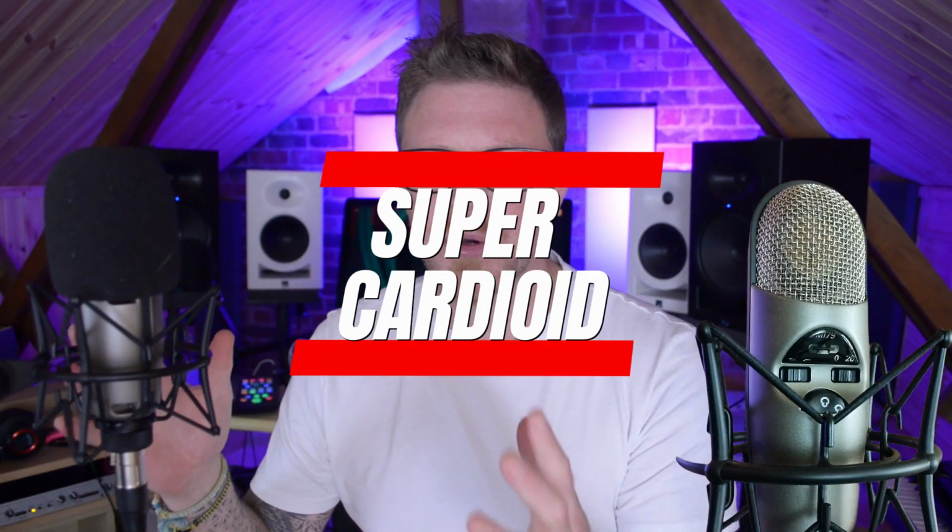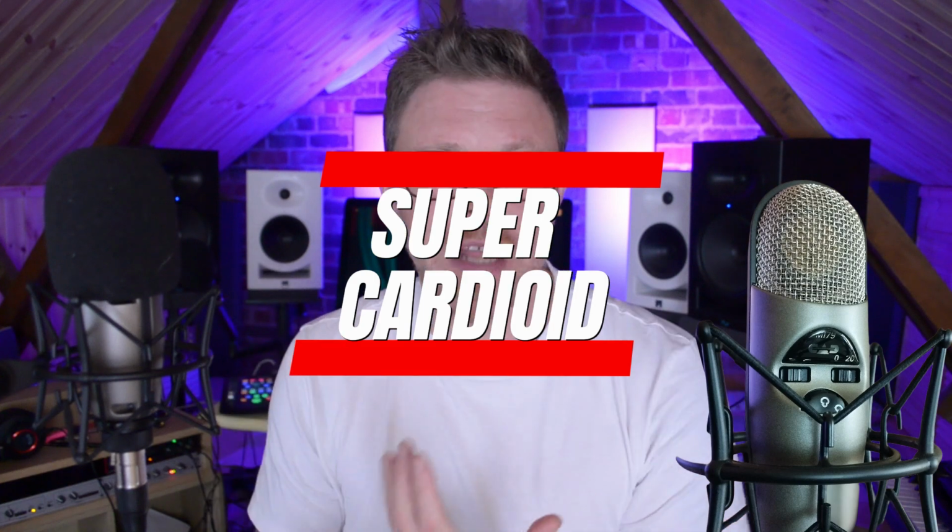Next up, we're taking a look at the super or hyper cardioid position. And as the name suggests, it's kind of like a cardioid on steroids. It's super focused on whatever's in front of it, much more effective at rejecting from the sides, but does accept a little bit more from the rear. Being super directional makes it a great polar pattern choice if you're in a particularly noisy environment, or even if you're in an ambiently noisy environment like a home studio can be. This can be a great setting for you.